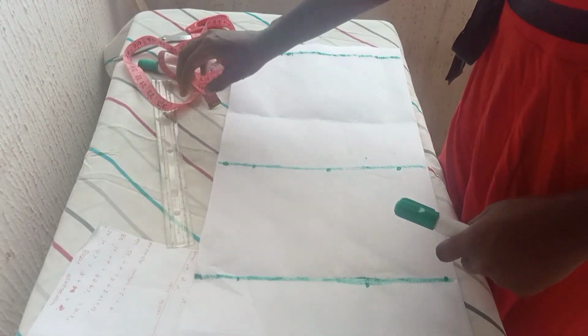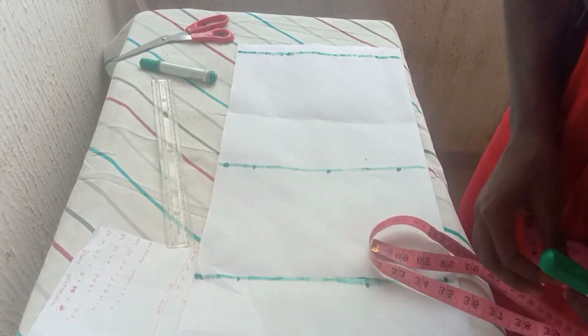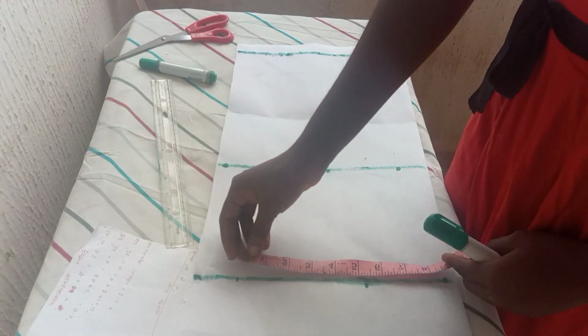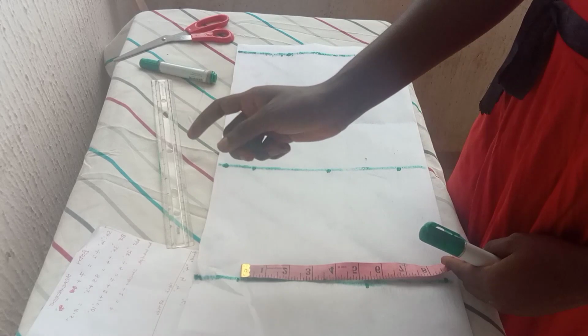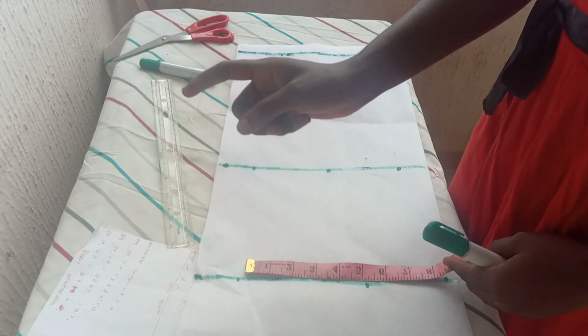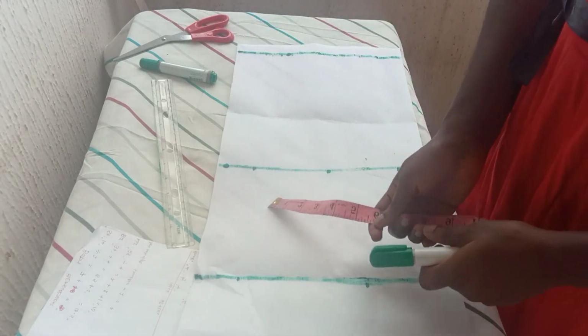So my waist circumference is 28, remember, and I divided by 4. Then plus 2 inch sewing allowance will make it 9. Then plus 1 inch dart allowance will make it 10.